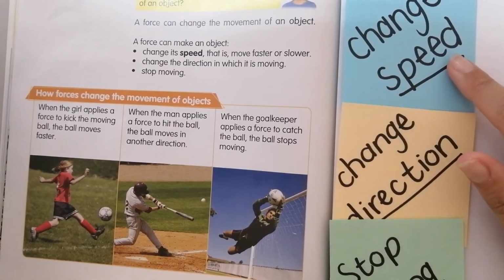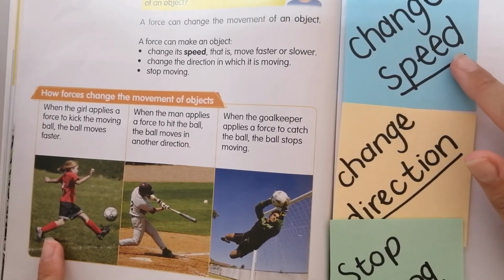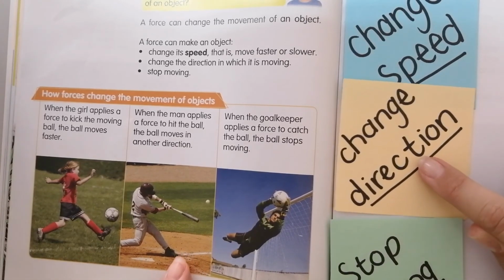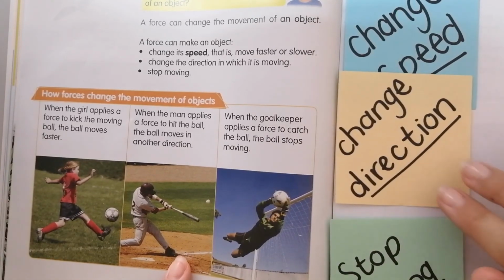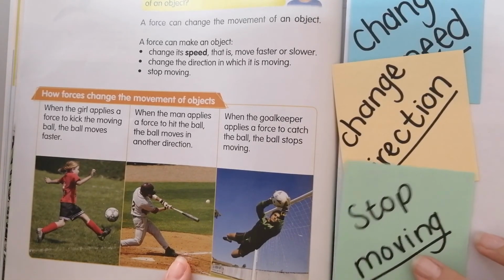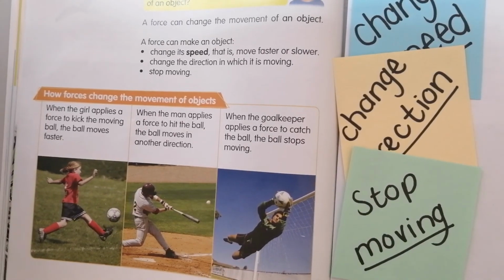We can change the speed by kicking it and making it go faster or slower. We can change the direction by hitting it into a different direction. Or we can catch it and stop the movement.